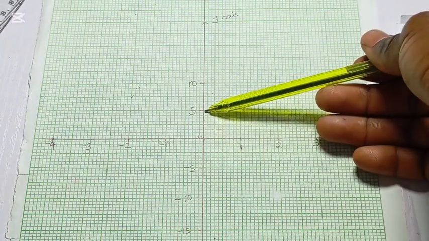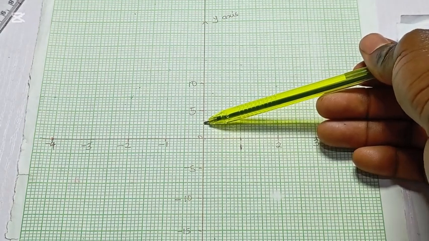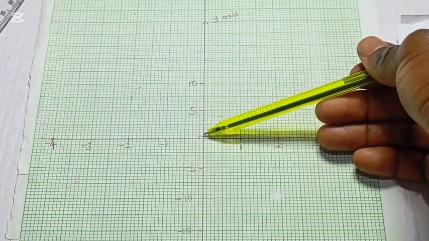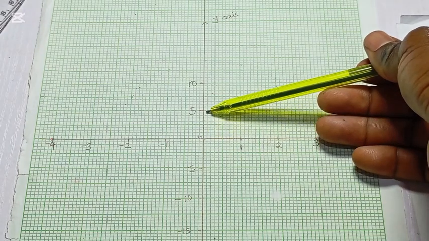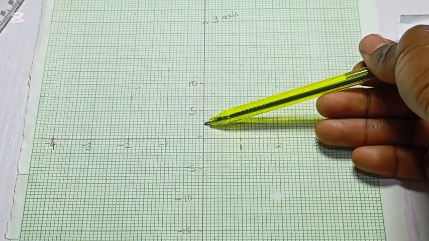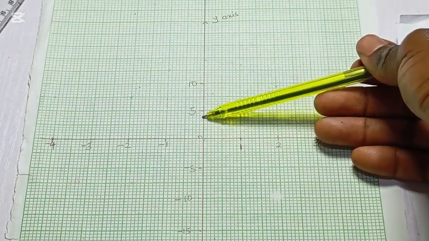From here to here, we have 10 smaller boxes. Here to here, that's 5. If you zoom that out, and then you count when you zoom in, you're going to see that. That gives you 10. So from here to here, that's 5, another 5. That gives you 10. So we have 10 smaller boxes.